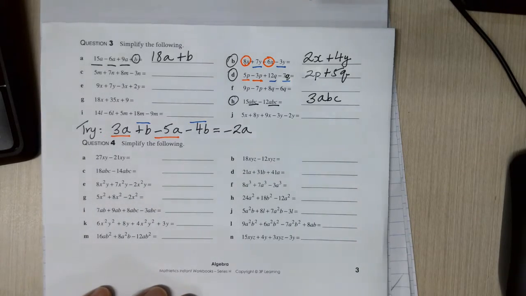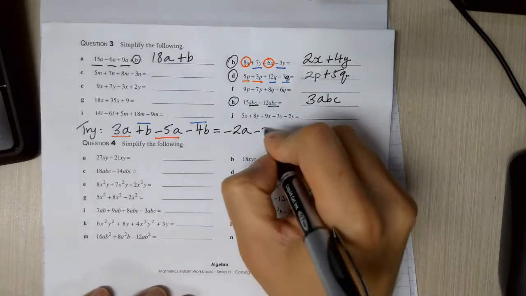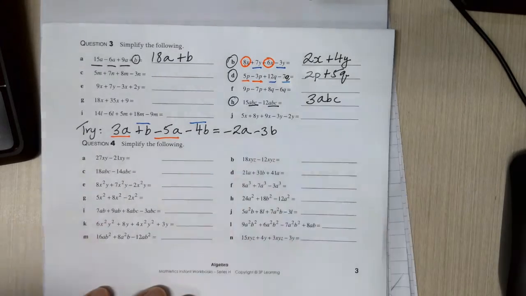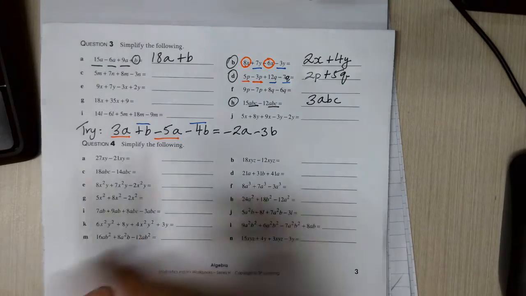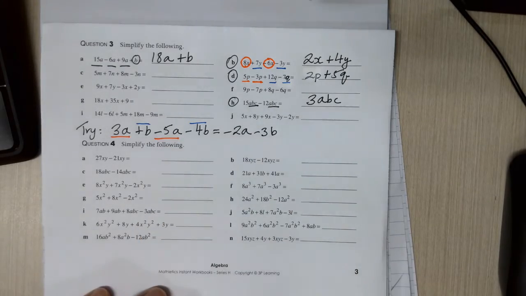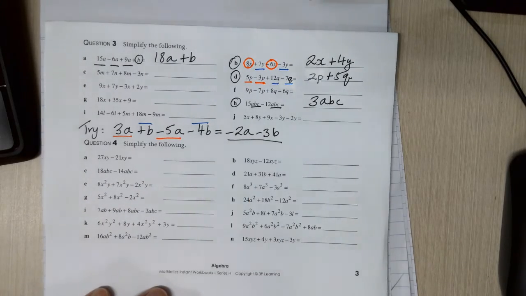Okay? 1B take 4B. Think about it as 1 take 4, which is negative 3. But don't forget the B. So it will be negative 3B. So your answer is negative 2A take 3B.